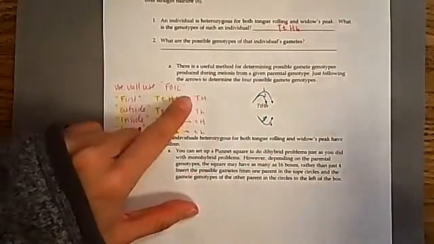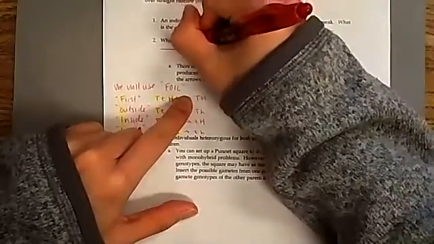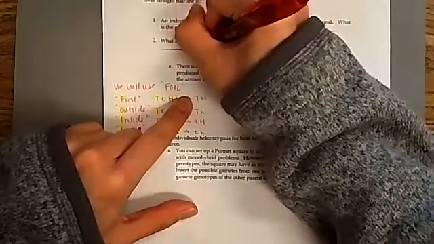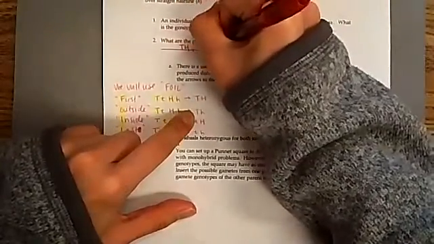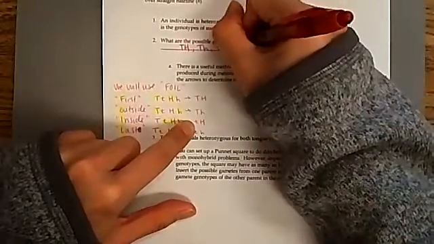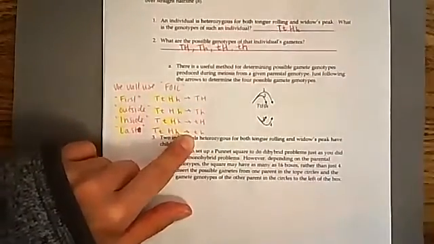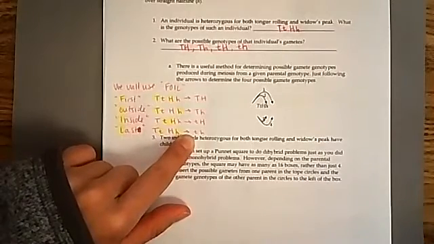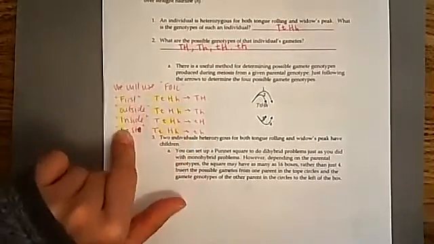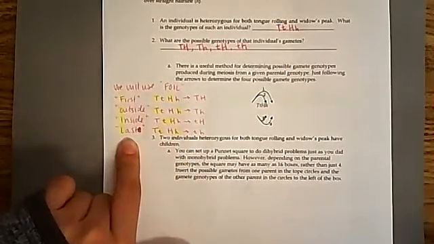So the possible genotypes for the gametes are going to be capital T, capital H is 1, capital T, lowercase h is 1, lowercase t, capital H is 1, and the last one is lowercase t, lowercase h. And you'll kind of get used to knowing these offhand too, but the idea behind finding them is using the FOIL method like you would in multiplication, okay?